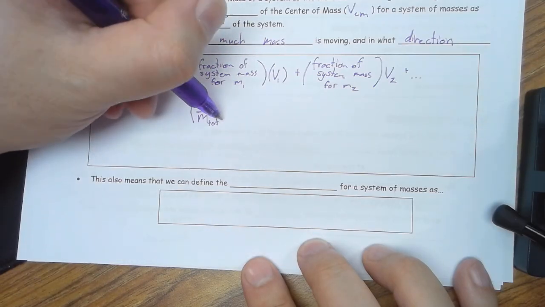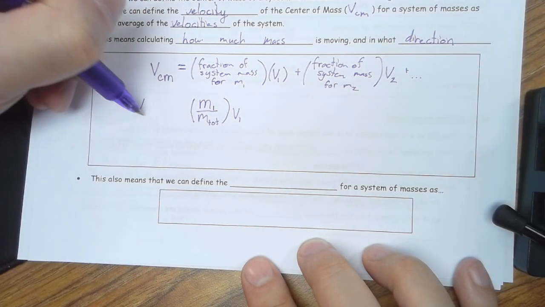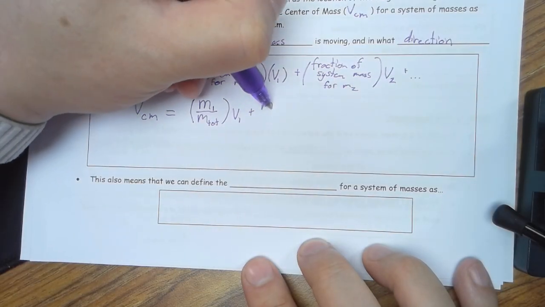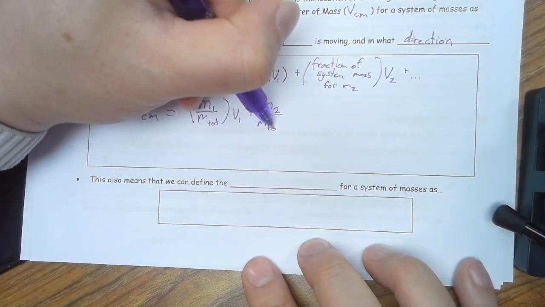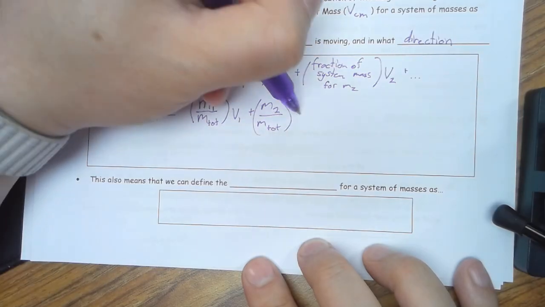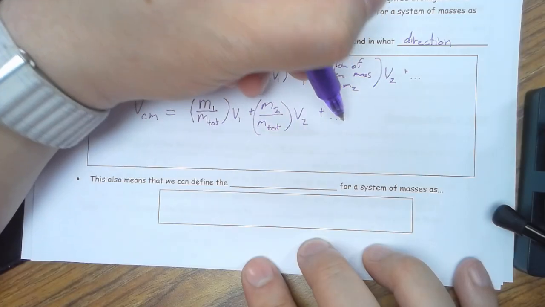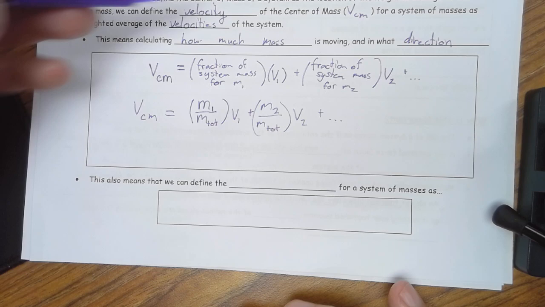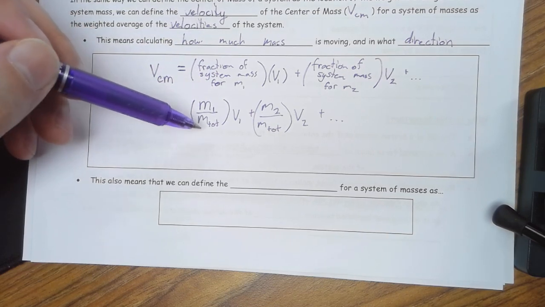Fraction of the system, times V1, plus M2 over M total, right? Same thing, times V2, plus so on and so forth. The fraction of the system of mass for mass 1 is mass 1 over mass total.